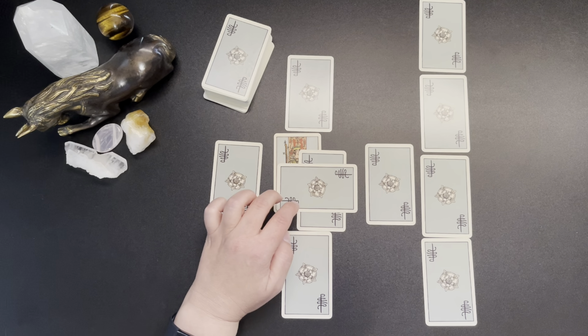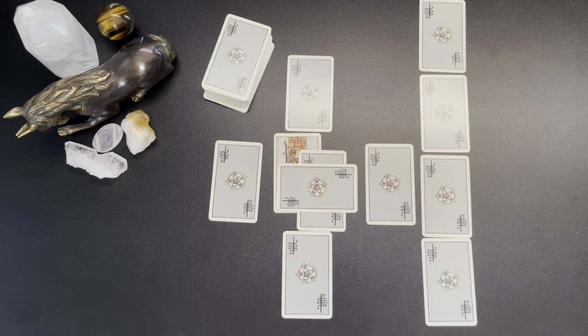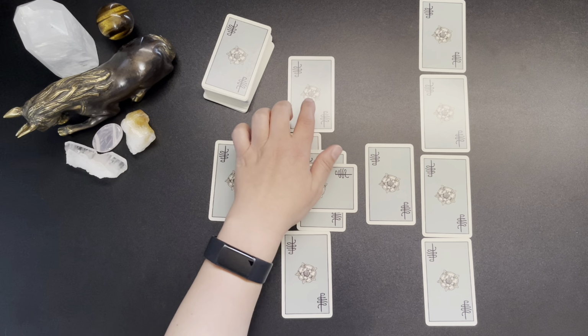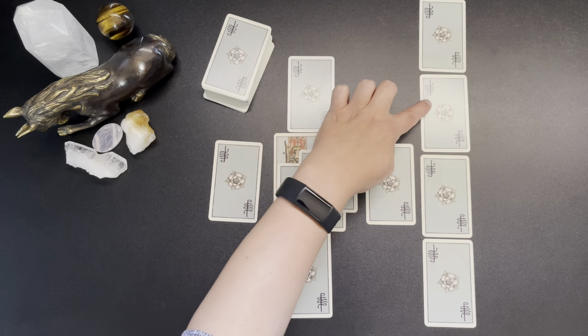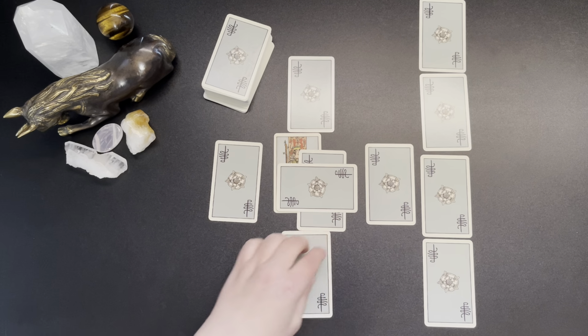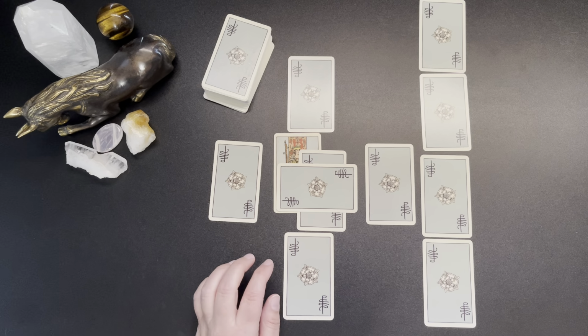The elements of earth, air, fire, and water appear 3 times with positions each in the inquirer questions 3, 4, 7, and 9. Okay, so we've got 3, 4, 7, and 9. So you've got a square there. Those are all elemental cards for the inquirer.